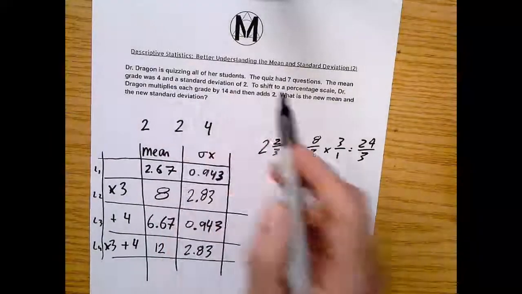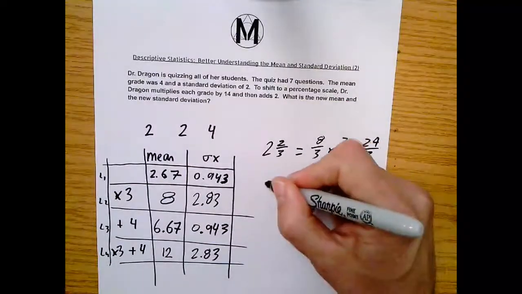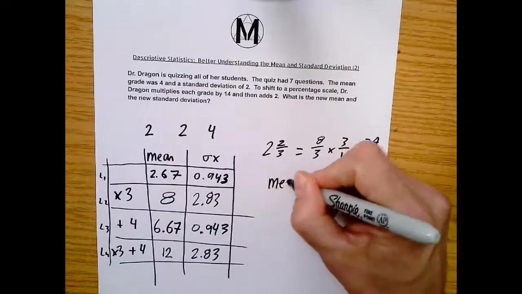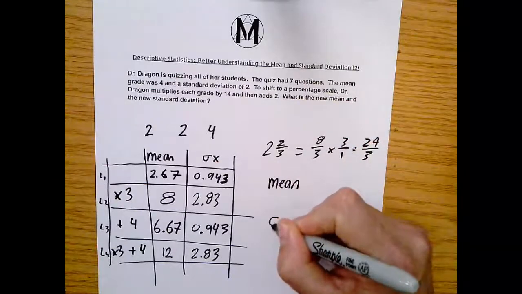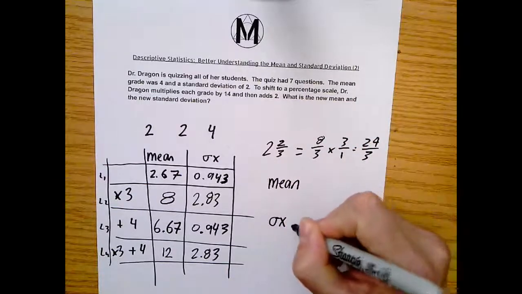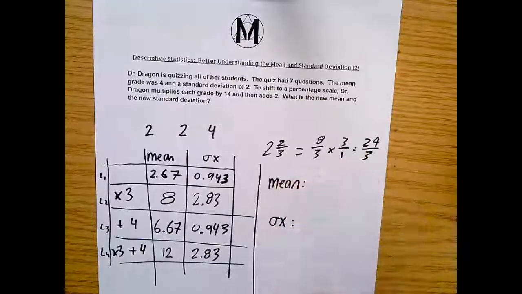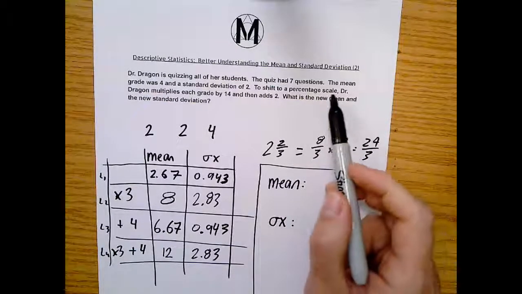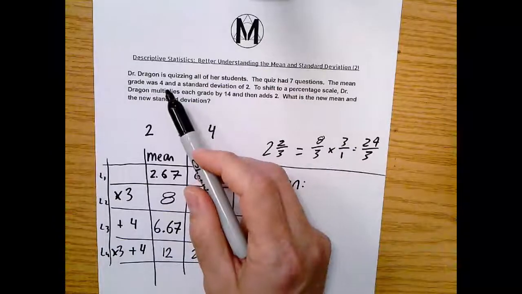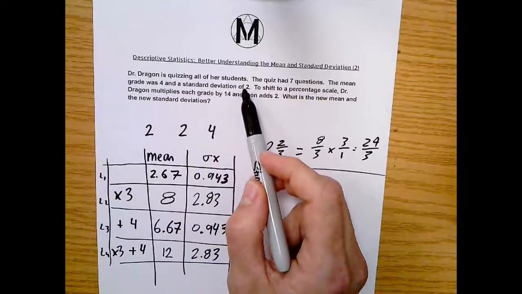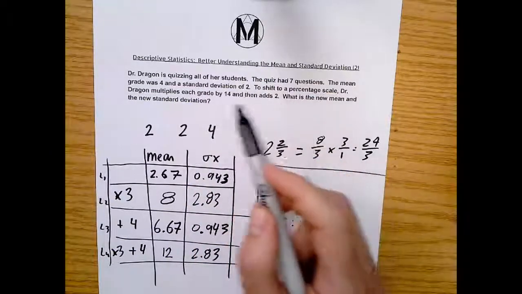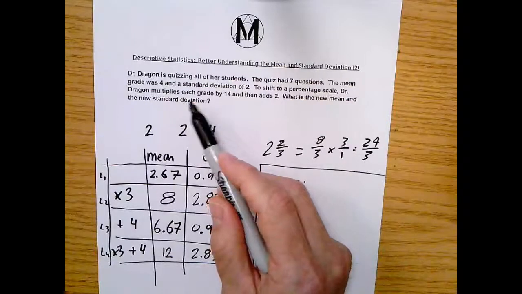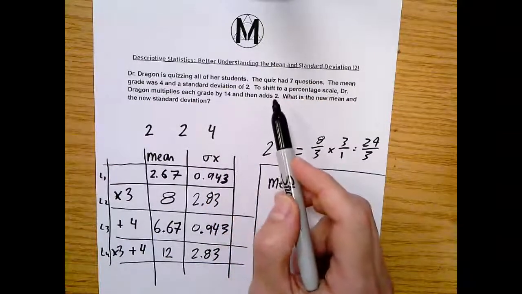So going back to our original question, the mean and the standard deviation. Let me just block all this off so we get to work. Okay, so when we started, the mean was 4 and the standard deviation was 2. But then it says I'm going to multiply everything by 14 and then add 2.